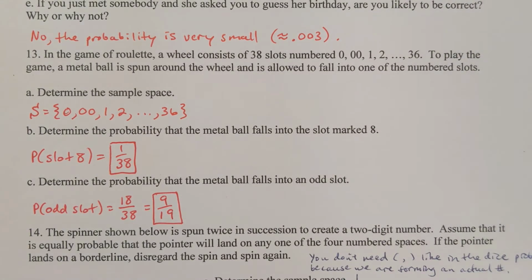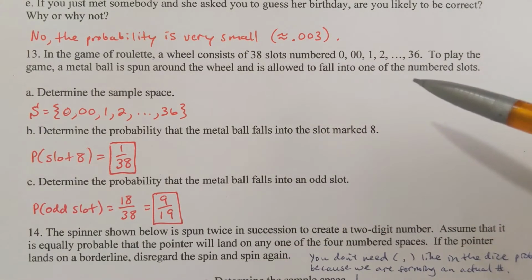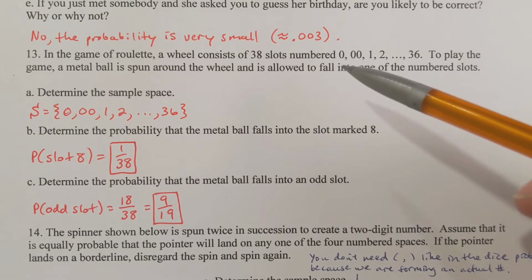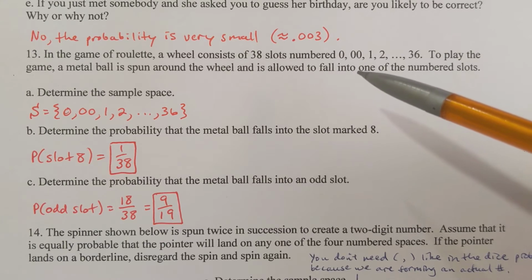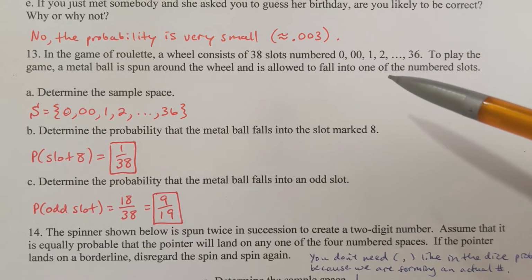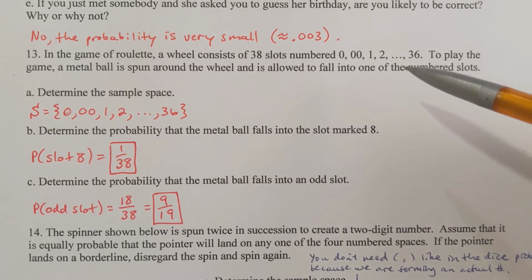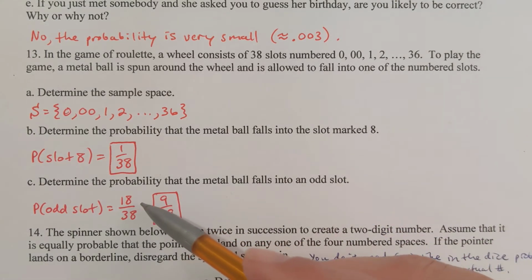Part C, determine the probability that the metal ball falls into an odd slot. So there's 38 slots total. 0 is an even number. You'd assume 00 is also an even number. So if I'm only looking at 1 through 36, and you know how many of those are odd, well, half of them are going to be even, half of them are going to be odd.